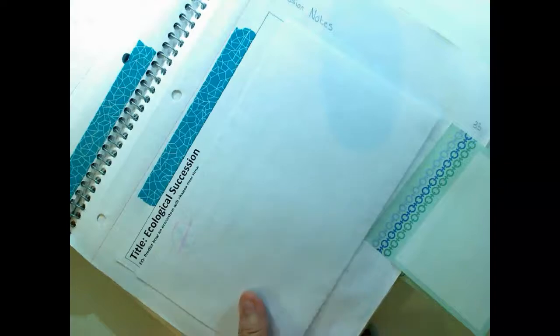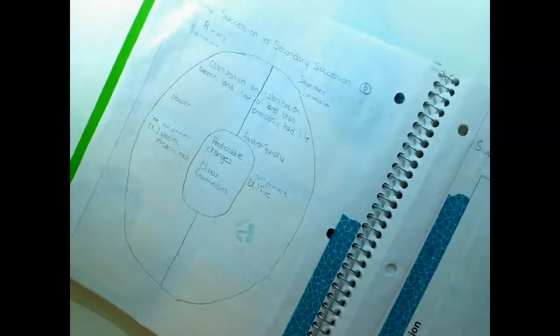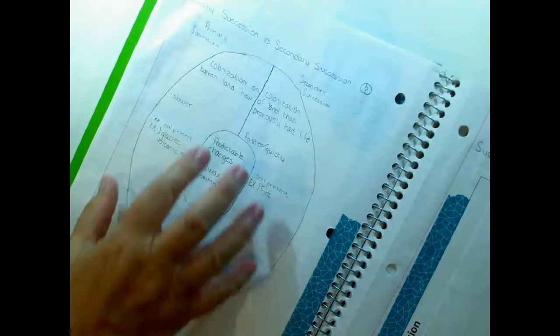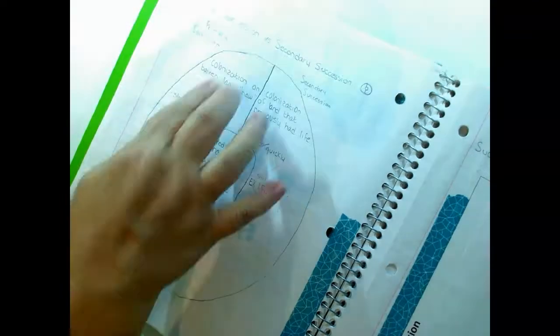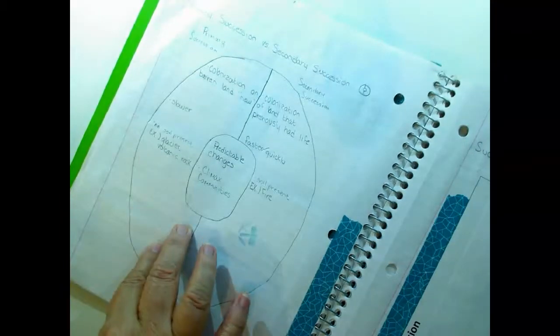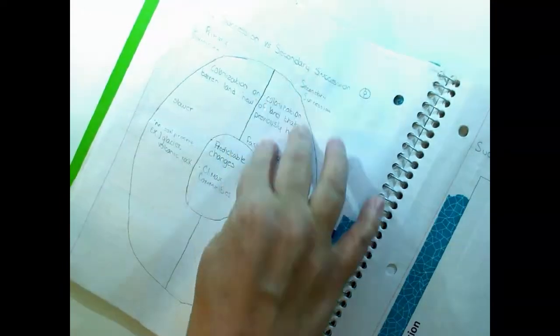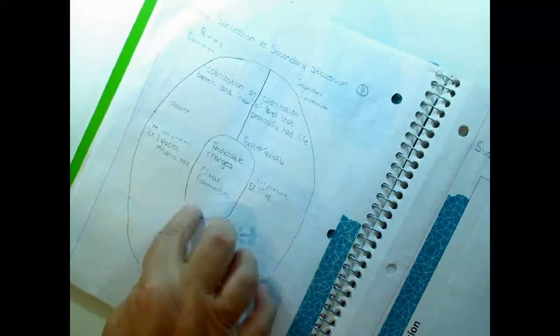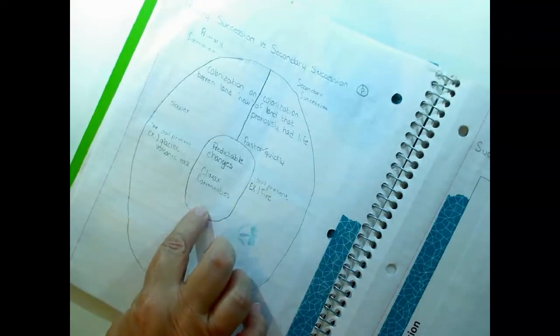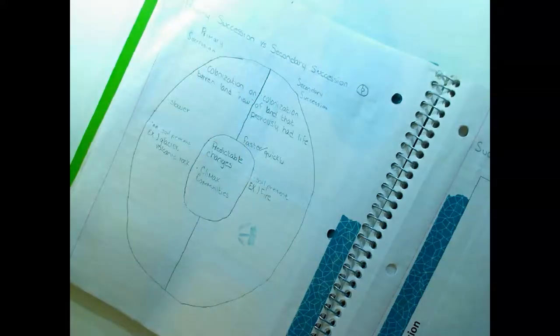And then if you remember, I talked about the left-hand side being a processing thing. So this is really cool. The student took notes on succession, and then they made a Venn diagram, or a modified Venn diagram. So these are all things about primary succession. These are all things about secondary succession, and these are things that happen in both cases. Okay, so this is a really good processing thing. Sometimes you might just make a T-chart, however you feel like doing it.